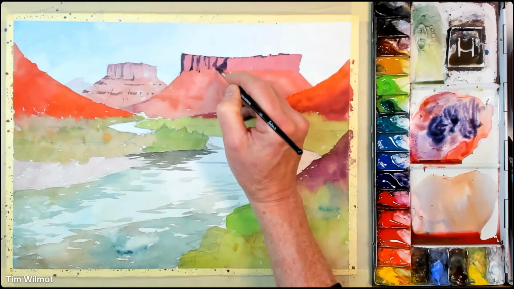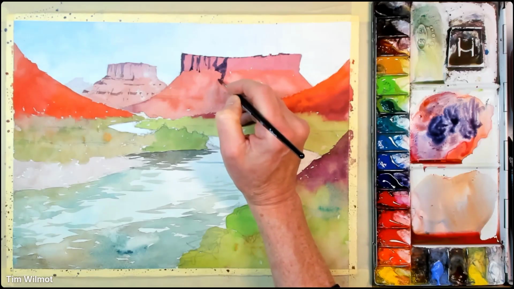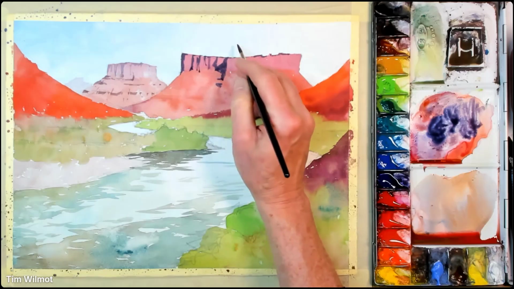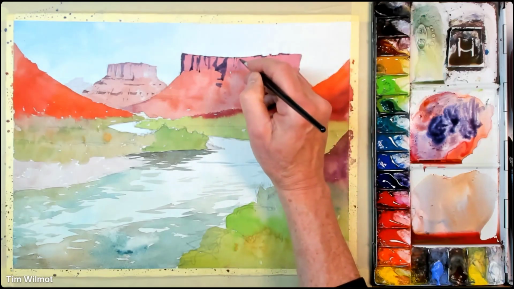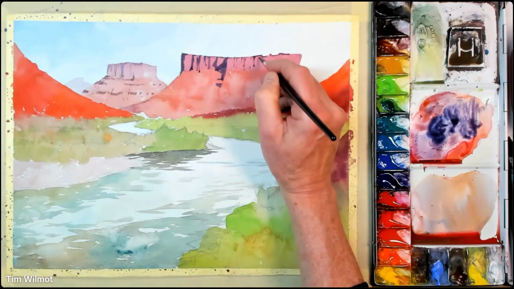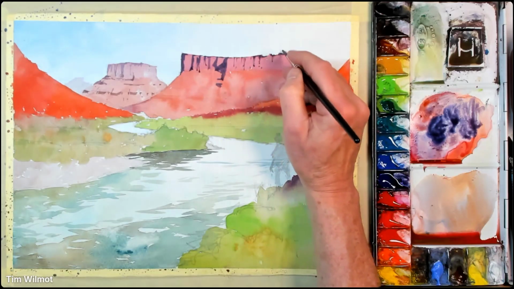Now there's this bigger shadow here in the middle. And then just continue over. Random lines, don't make them too equally spaced as well.